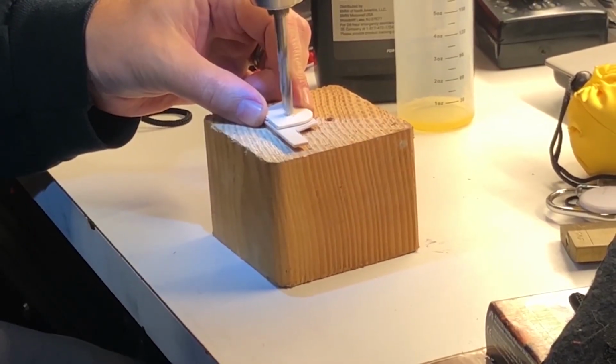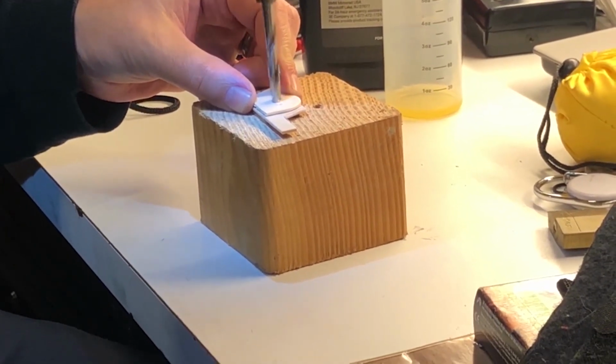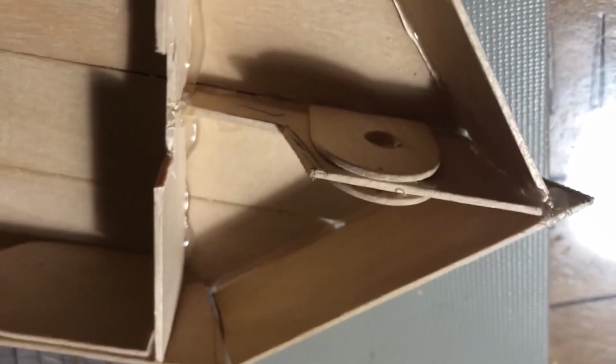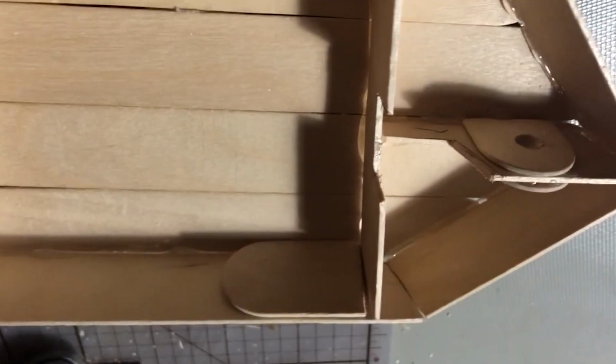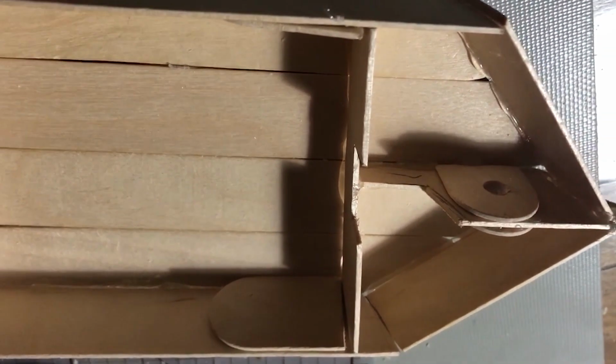Next, drill a hole through the front piece. This was the hardest part for me as one of the little tops kept breaking. Next, glue the 2 pieces in front near the front of the boat.